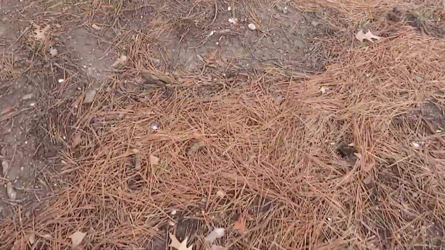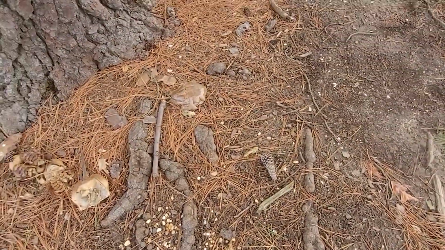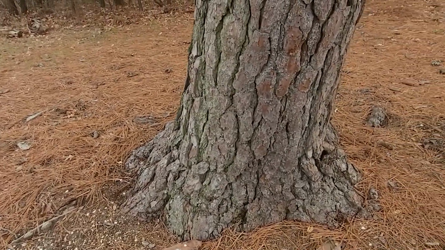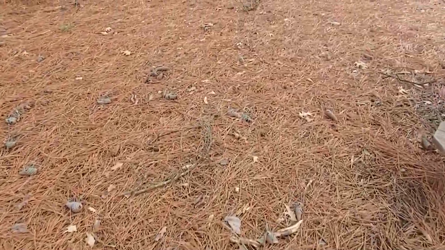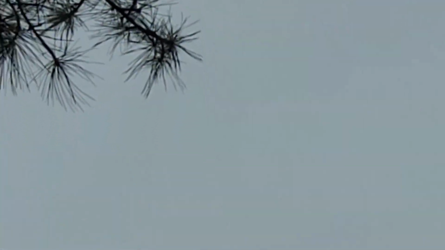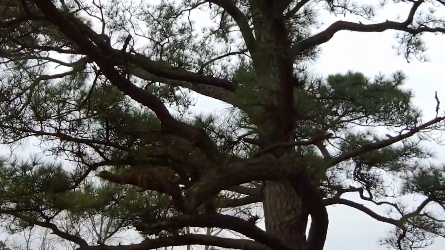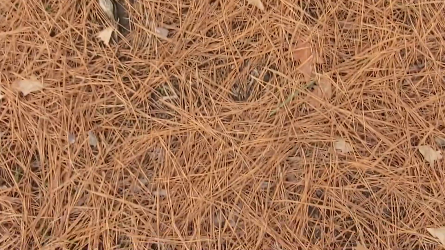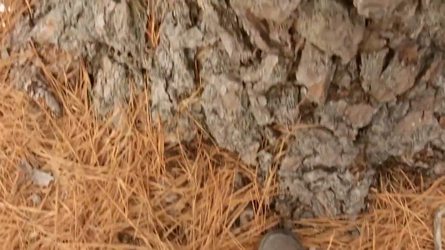5, 10, 15, 20, 25, 30. So I've walked about 30 feet till I got to the edge of the left side of the trunk of this tree. So now I need to go to the other side. I'm going to go to the other side, and I'm walking, I'm looking up, and I'm looking for the furthest tip of the furthest branch away, which is like right there. So now I'm standing directly below that, and all I need to do is measure the distance from where I'm standing to the base of the tree. Again, I'm going to use my pace, which looks like this. 5, 10, 15, 20, 25, 30.